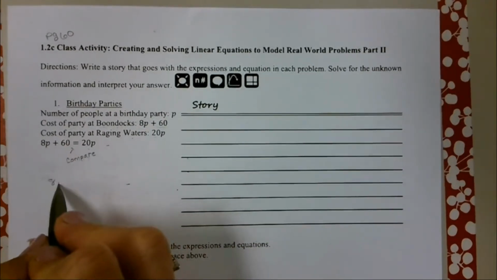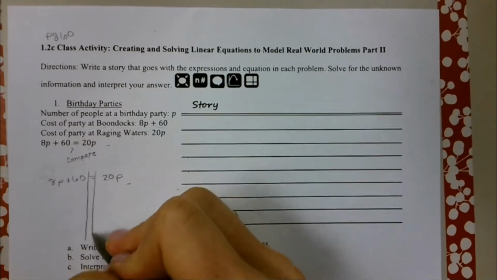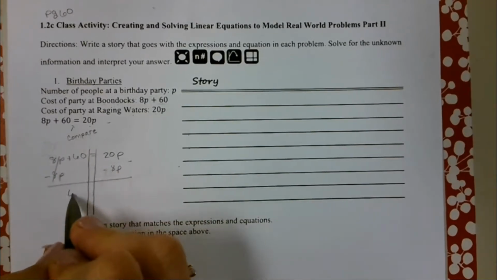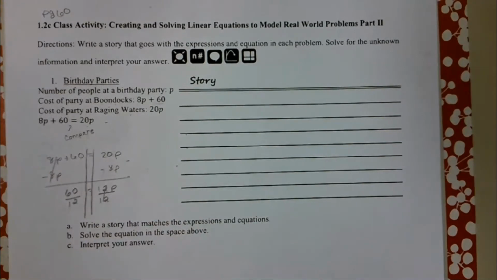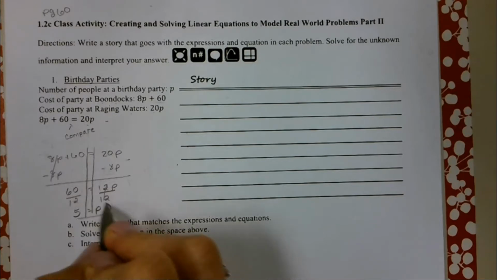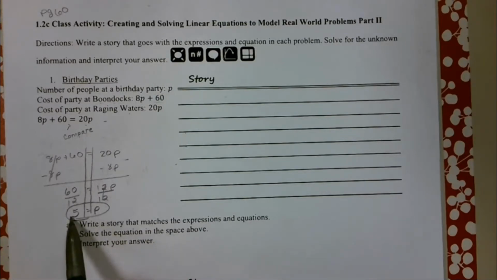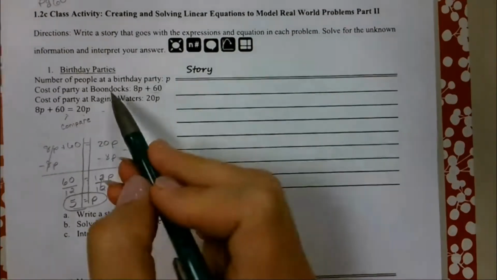So to solve that, we're going to have 8p plus 60 equals 20p. We're going to draw those railroad tracks down, and we're going to solve for p. I'm going to subtract 8p from each side. That's going to leave me with 60 equals 12p. And divide by 12. 60 divided by 12 is 5. That tells me that if there are 5 people invited to the birthday party, the cost will be the same for each place.